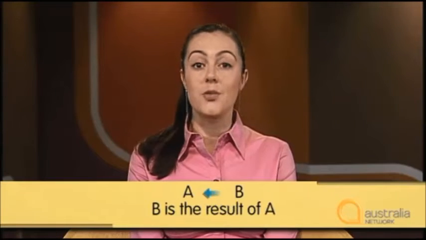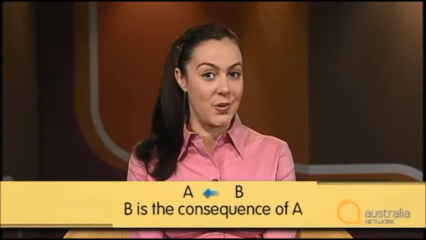If we look at these effect relationships, we can say B is the effect of A, B is the result of A, B is the consequence of A. Remember that it's always important to have a variety in your language. Make sure you use both nouns and verbs to express causes and effects. This will make your written work and your speech sound more interesting.